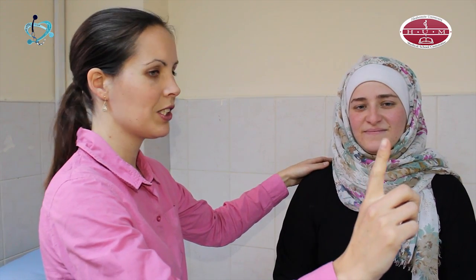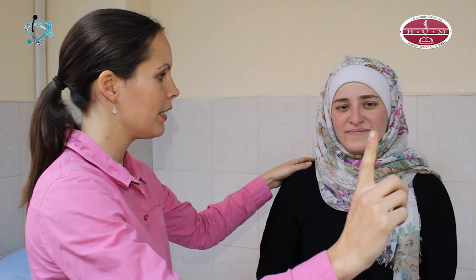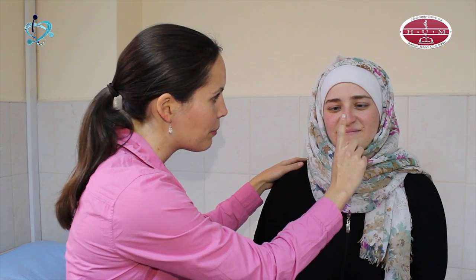Then I will check convergence and accommodation. Look at my finger, keep looking at it as I bring it closer. And as I bring my finger closer, again, her eyes should constrict. So that's through the parasympathetic nerves on the third cranial nerve.